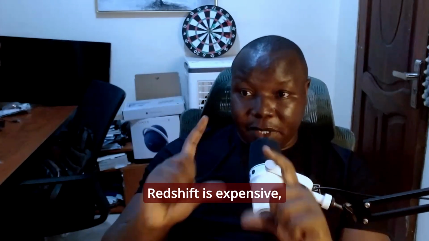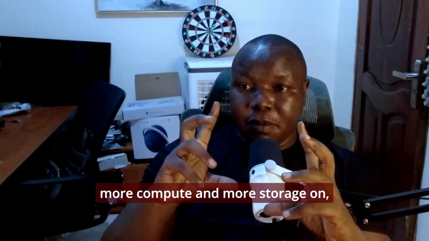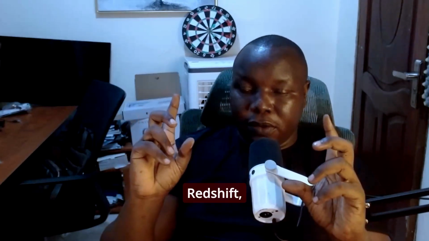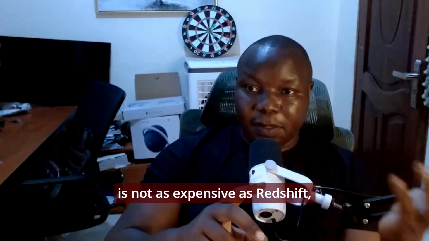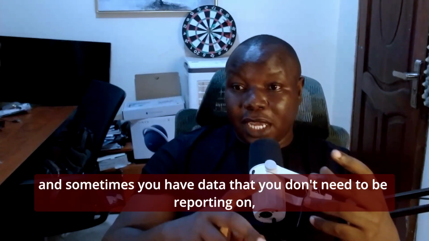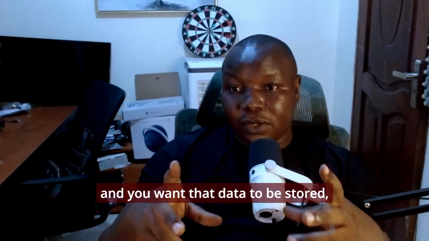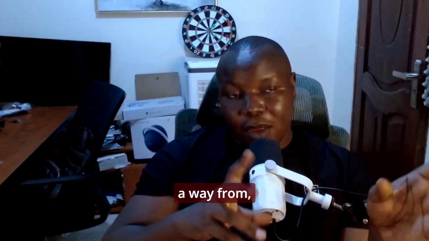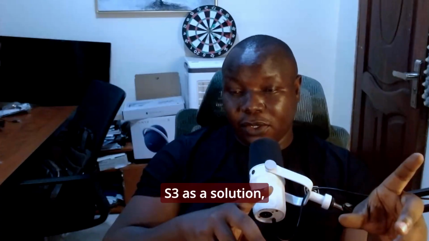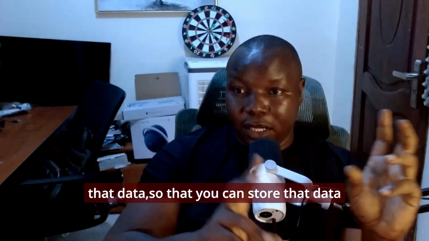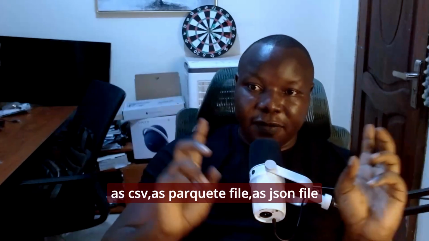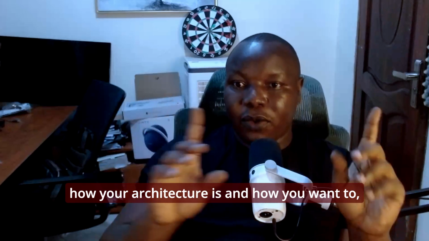Now, Redshift is expensive, and having more compute and more storage on Redshift costs more. But S3 is not as expensive as Redshift. And sometimes you have data that you don't need to be reporting on frequently, and you want that data to be stored somewhere else away from Redshift. That is where you have S3 as a solution, where you can store that data. You can store that data as CSV, as Parquet files, as JSON files, depending on how your architecture is and how you want to read them.